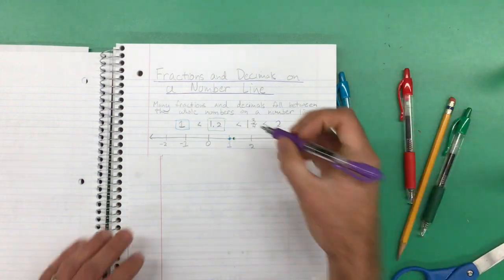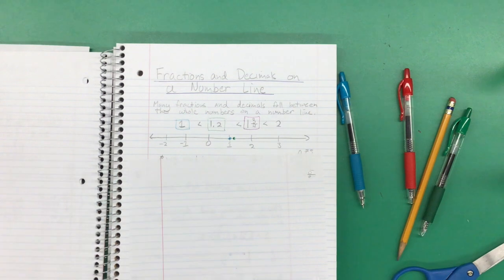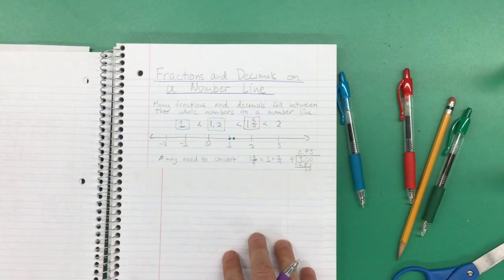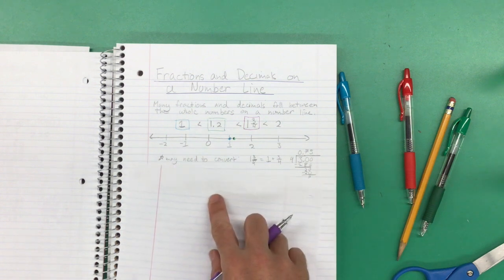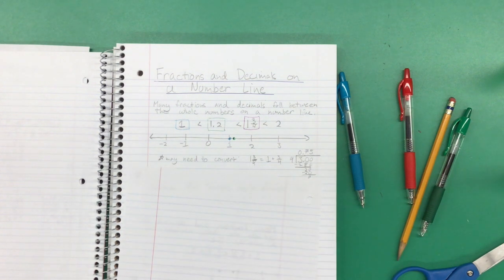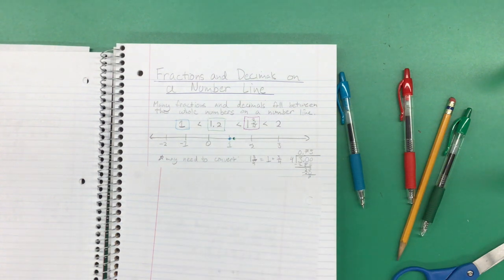And in purple, let's do 1 3/4. Well, you could convert this into a decimal. In fact, if you want to do that, I have written the math down there, so please copy that down in your notes if you need more notes on how to convert fractions to decimals. I find that if you convert your fraction to decimal, it can be a little easier to plot it on the number line. However, we can also think of 1 3/4.